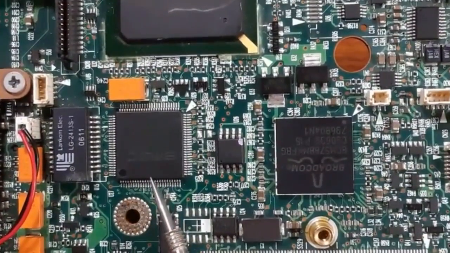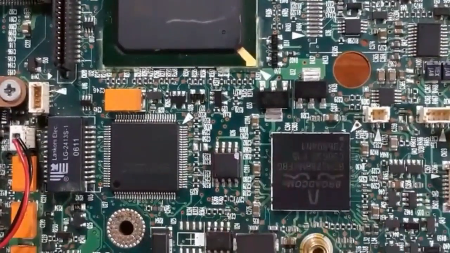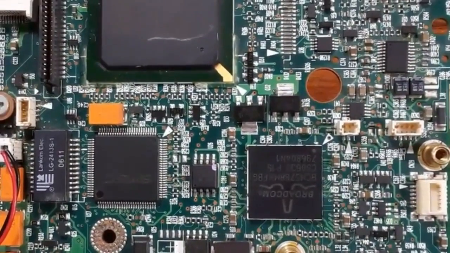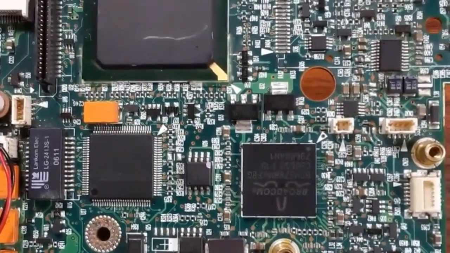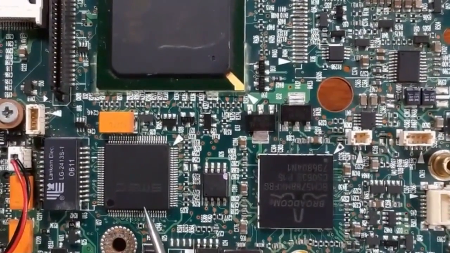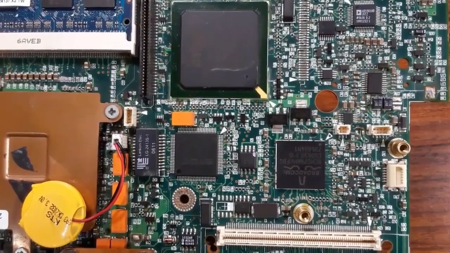This IC is responsible for the power of the motherboard. If this IC is failed, the motherboard will be a dead motherboard, will stop working definitely. So you can check this IC using 3 methods.